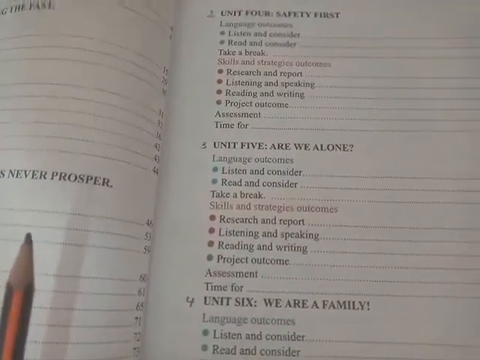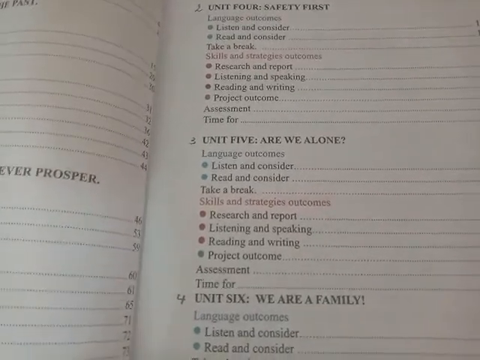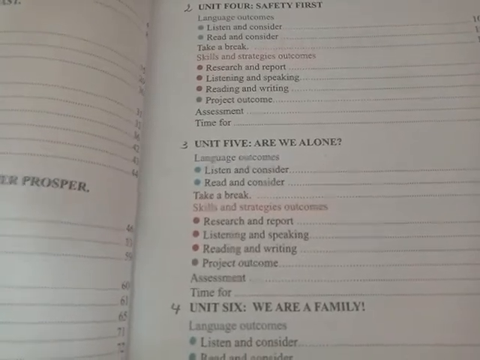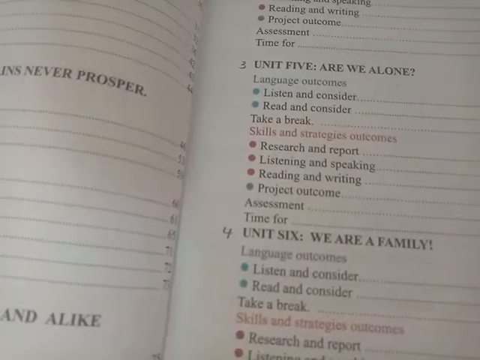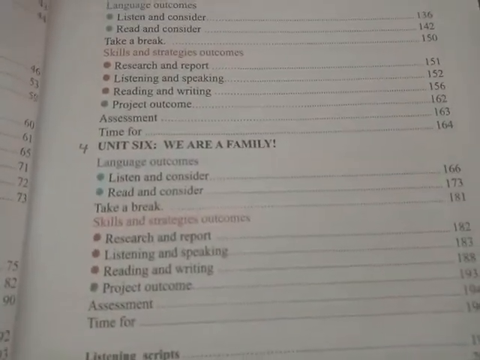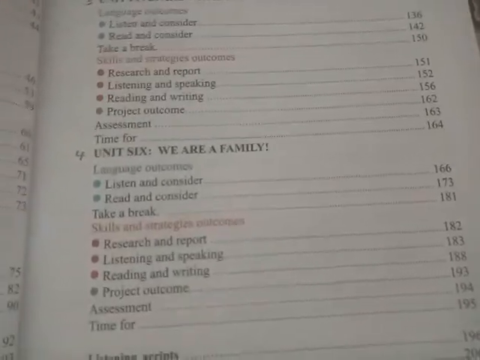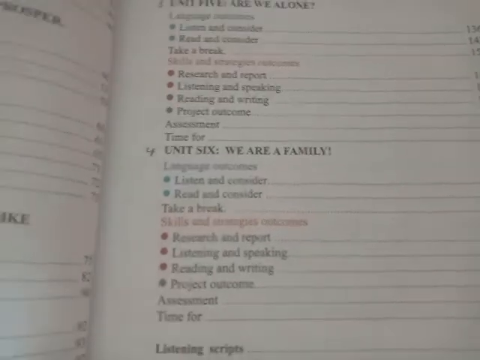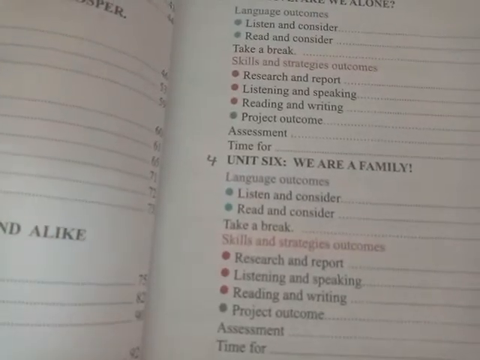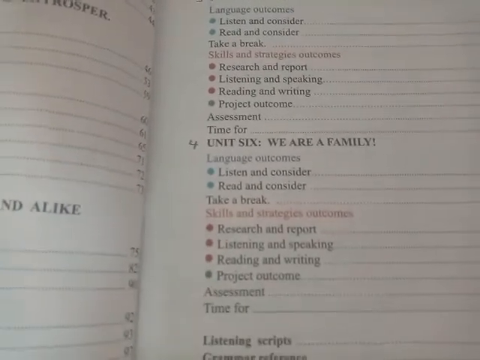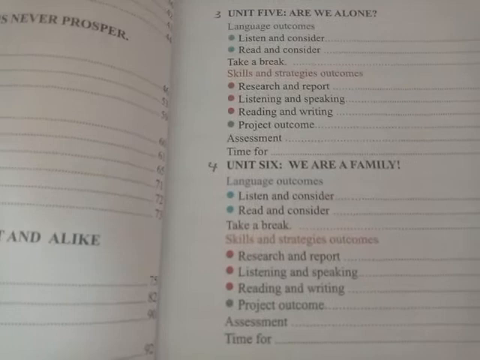It will be talking about many interesting things. It's the most interesting unit in the whole program, and the easiest, I guess. Unit 6, We Are a Family. Generally, the teachers don't do that unit. I didn't study it actually, so I won't be talking about it so much, at least not now. I'll be talking about it in another video, inshallah, because I must ask the teacher about it.